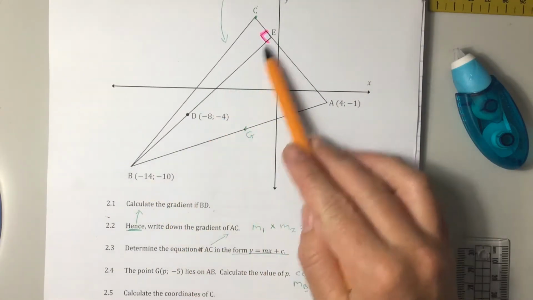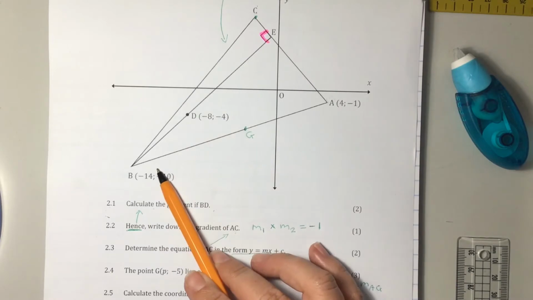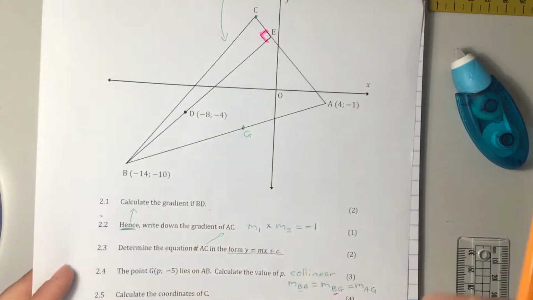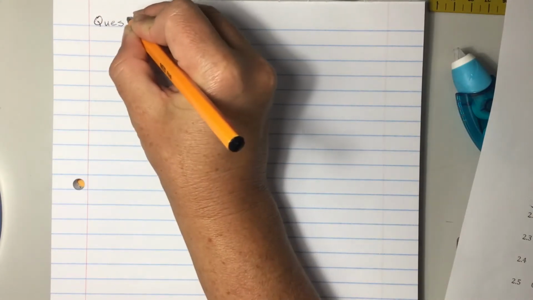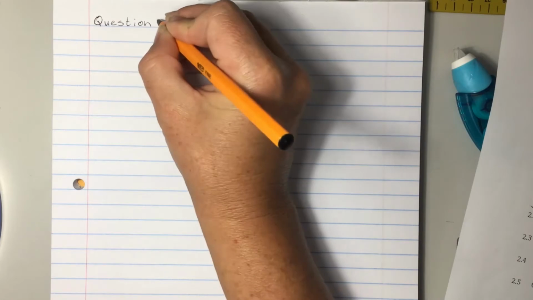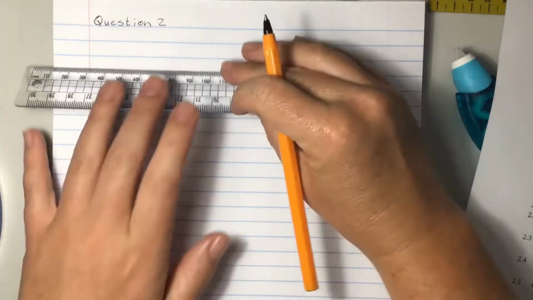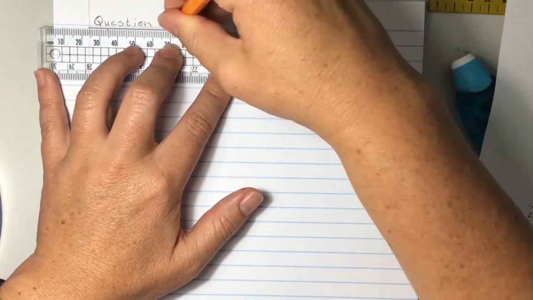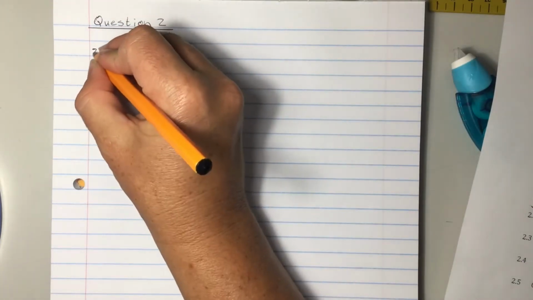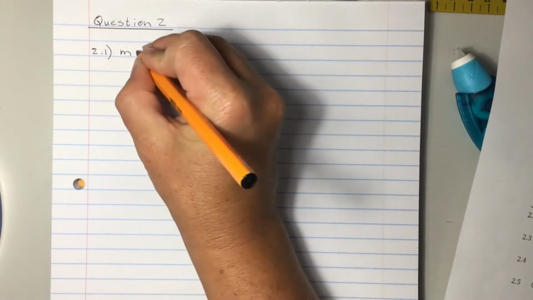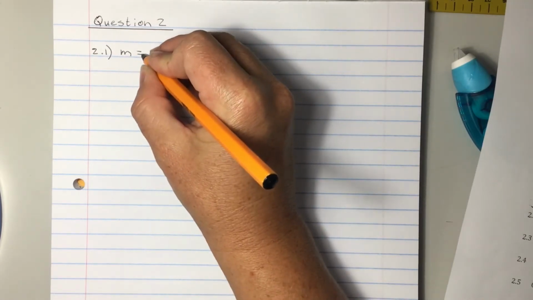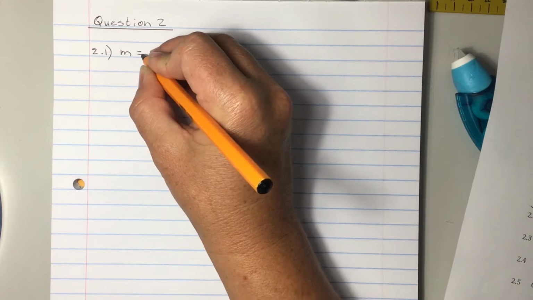So BD, straightforward question, we can see our 2 points. And so all it's about is substituting into our line. So remember, at the beginning of your question, write down question 2 and underline it so that it stands out for the examiners so they know where your question 2 is, and number your questions correctly.